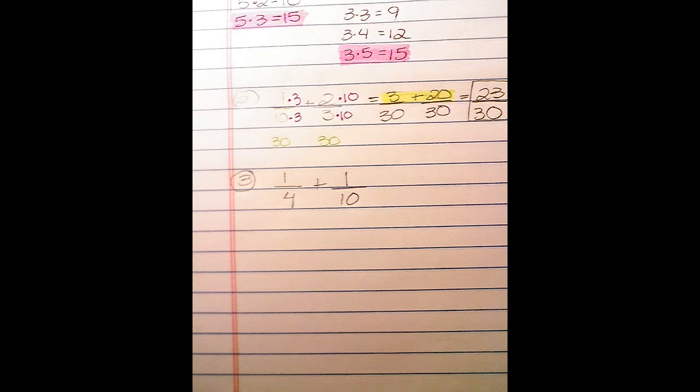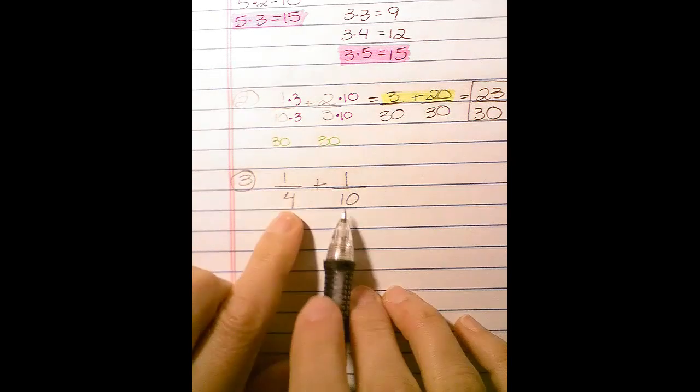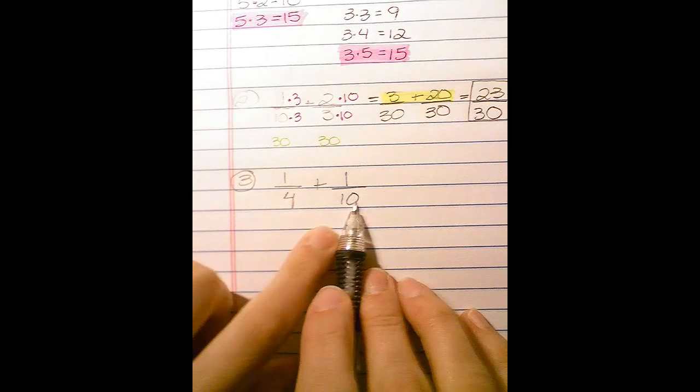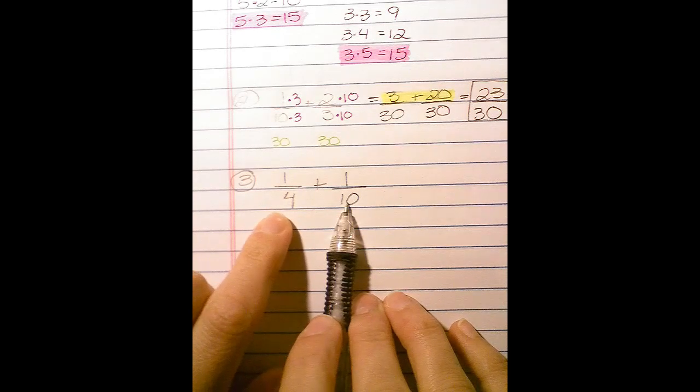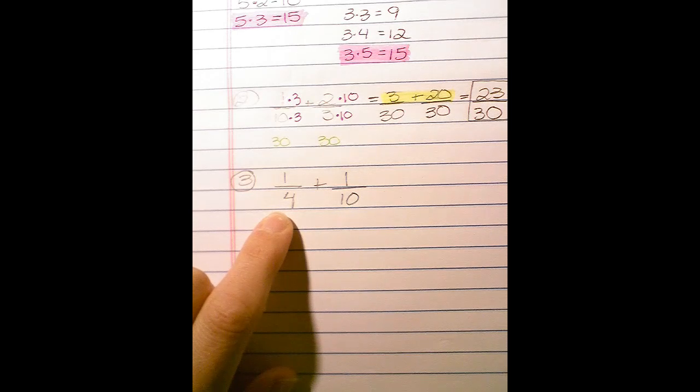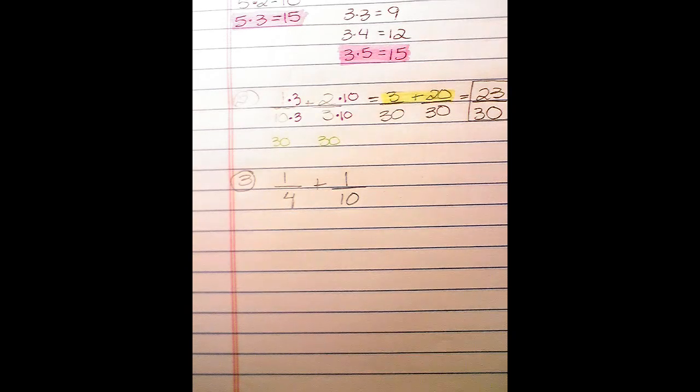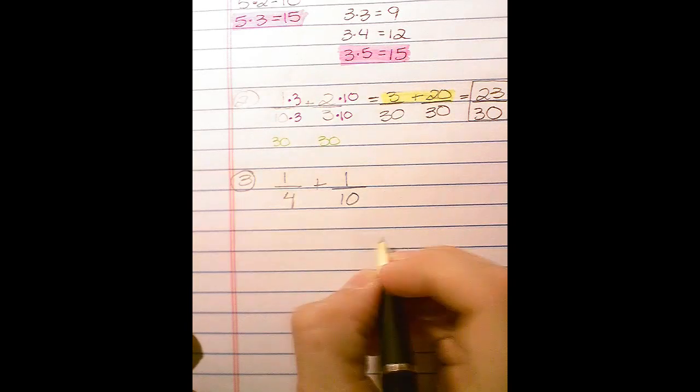Okay, so this one is a little bit different. As you can see right now, if you decided to multiply 4 by 10 and then 10 by 4, you could see that these both go into 40. However, there's something else that they both go into as well. So I'm going to do like I did above, and I'm going to do that extra work that you saw above.